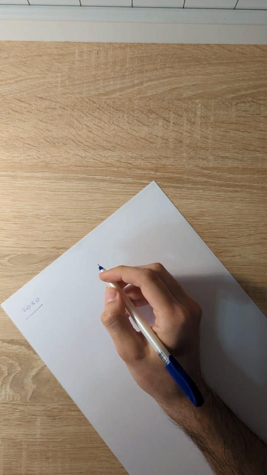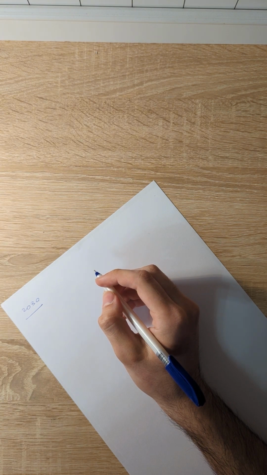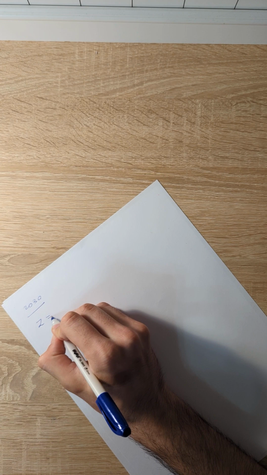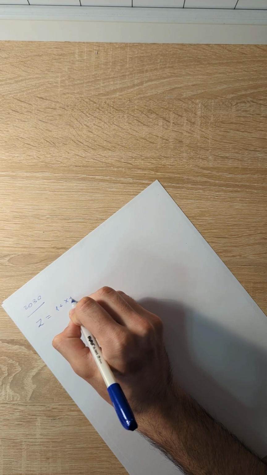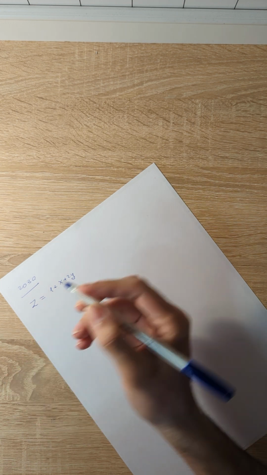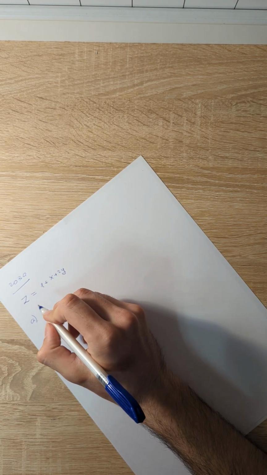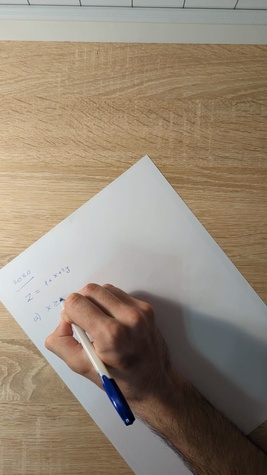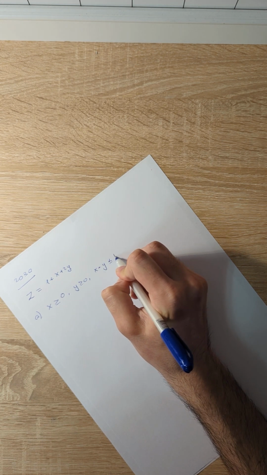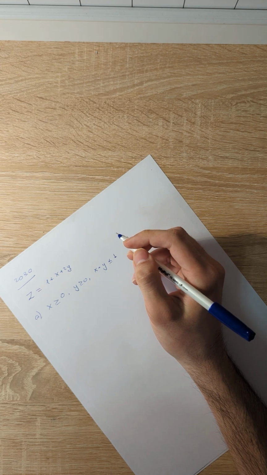So let's start. We need to find the maximum value, or the greatest value, of our function which was given. So it's z equals 1 plus x plus 2y. So let's start, and we have different regions. First of all, it's the A. So x greater or equal to 0, y greater or equal to 0, and x plus y less or equal to 1. First of all, we need to start with the borders.